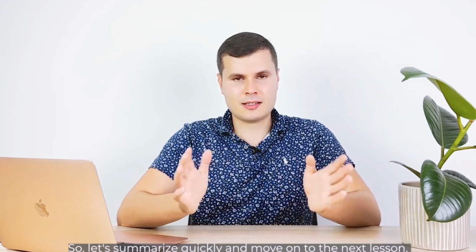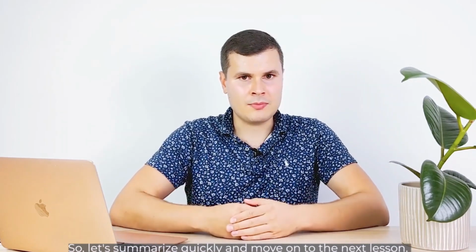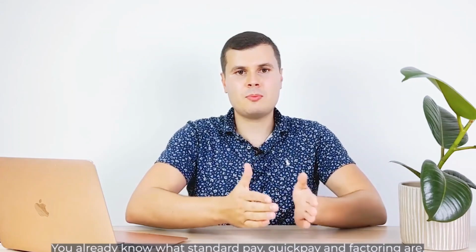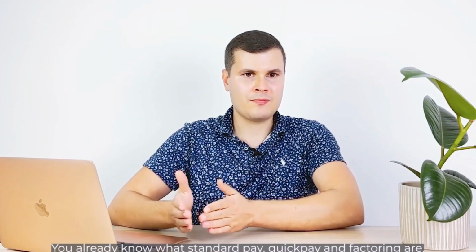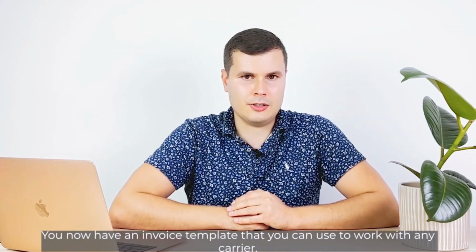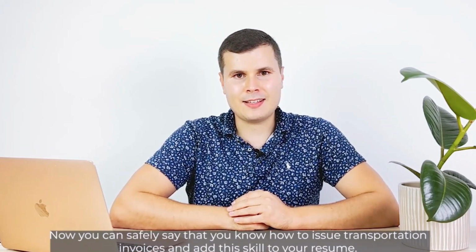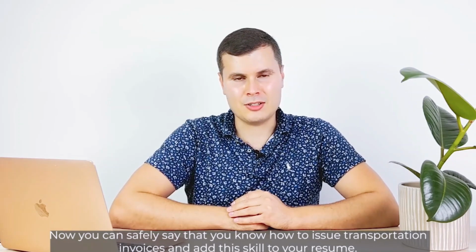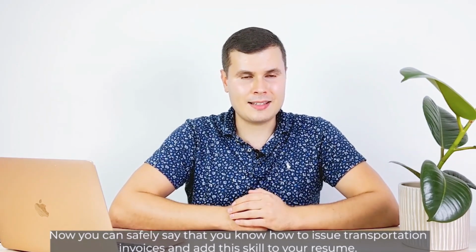So, let's summarize quickly and move on to the next lesson. You already know what standard pay, quick pay and factoring are. You now have an invoice template that you can use to work with any carrier. Now you can safely say that you know how to issue transportation invoices and add this skill to your resume.